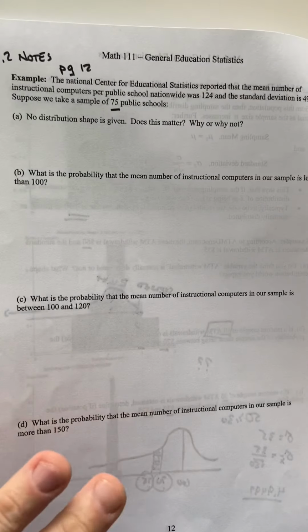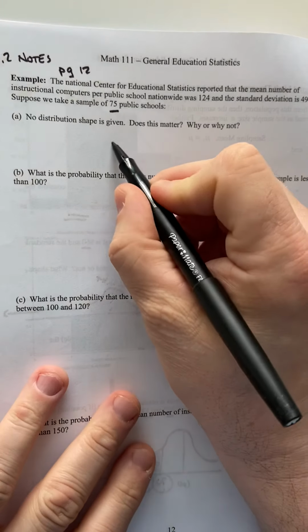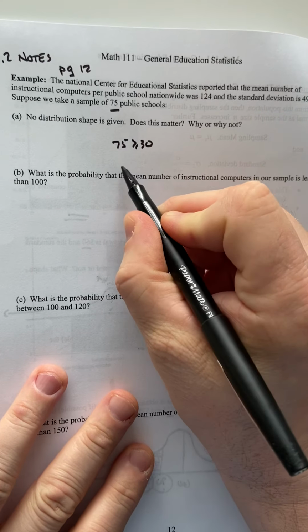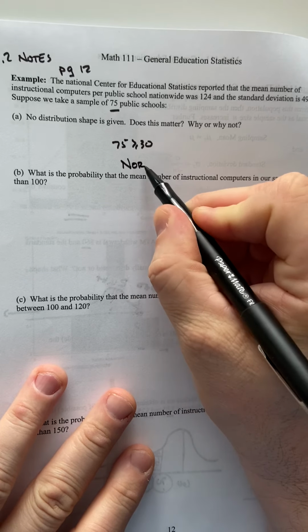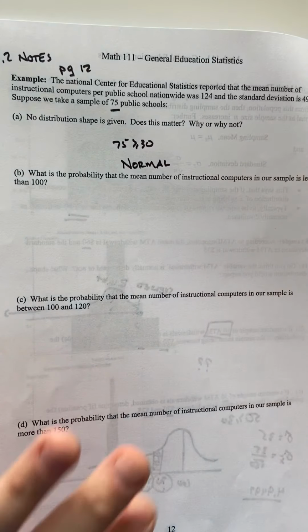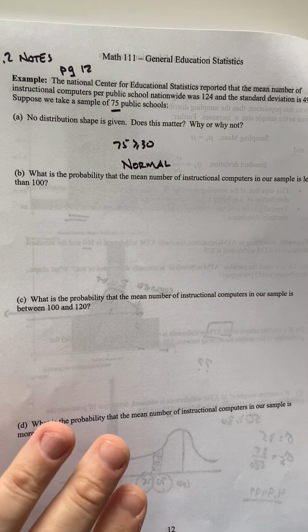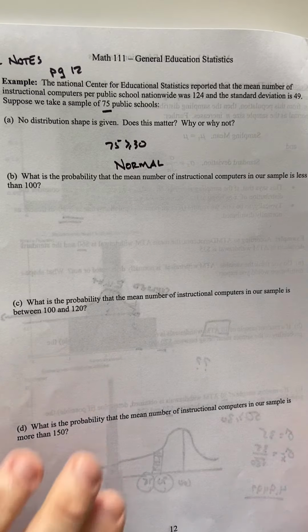Since we're taking a sample size bigger than 30, it doesn't matter. We can pretend that it's normal because it's approximately normal. With that big sample size, we can assume normality.